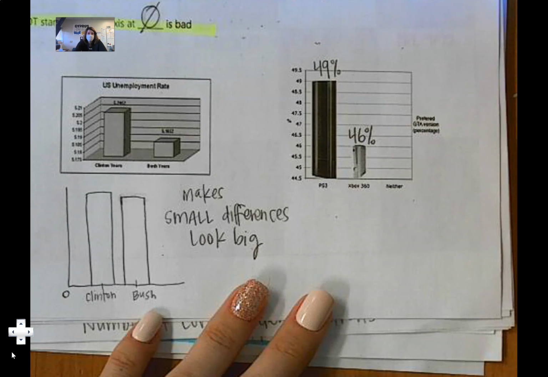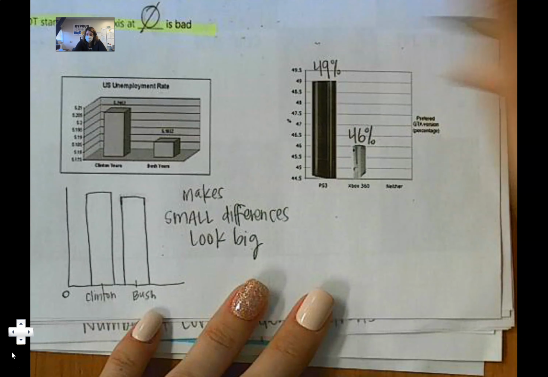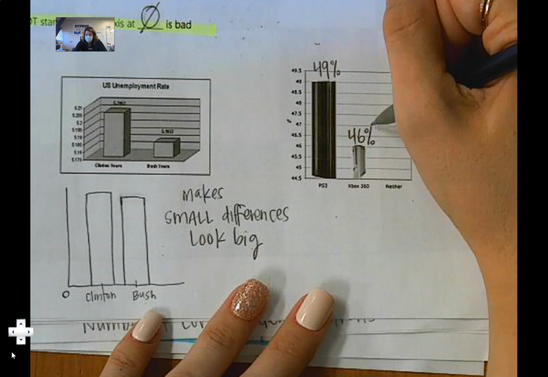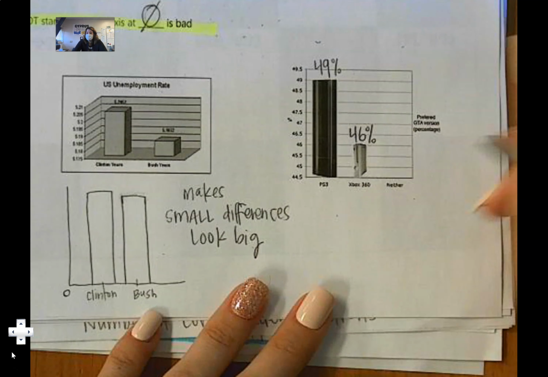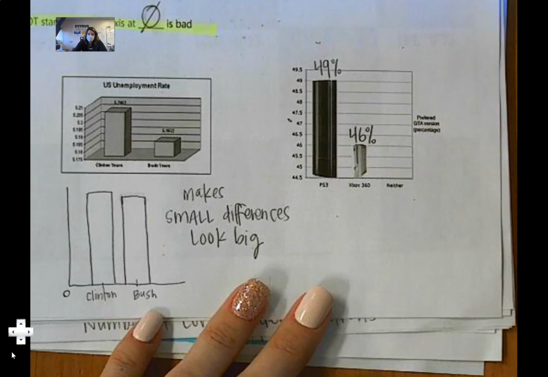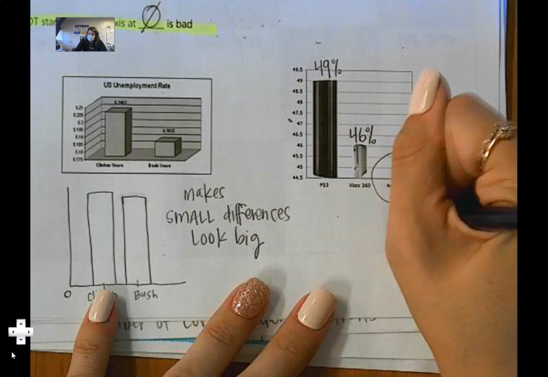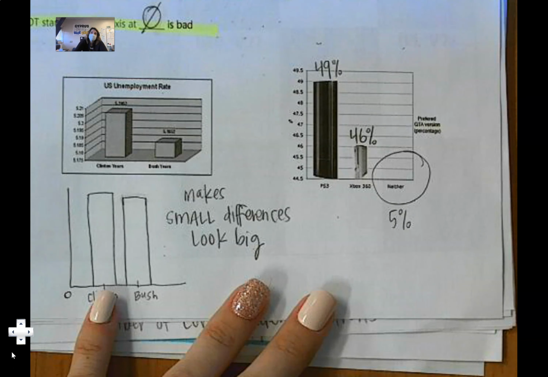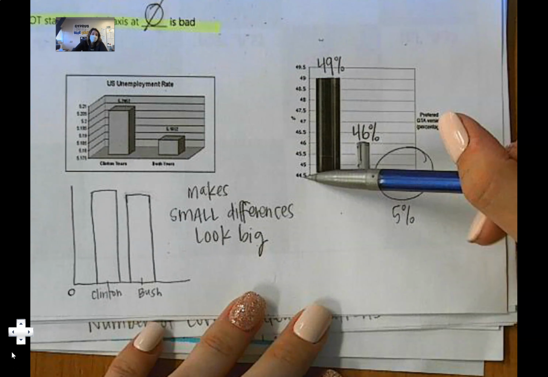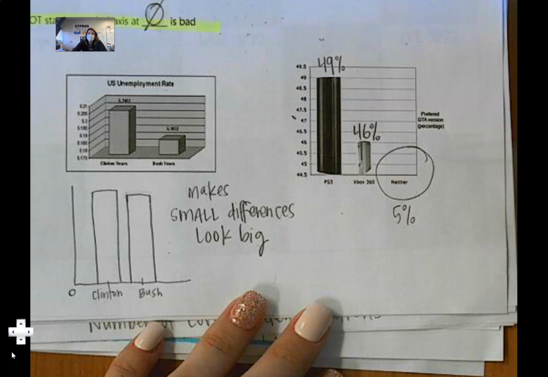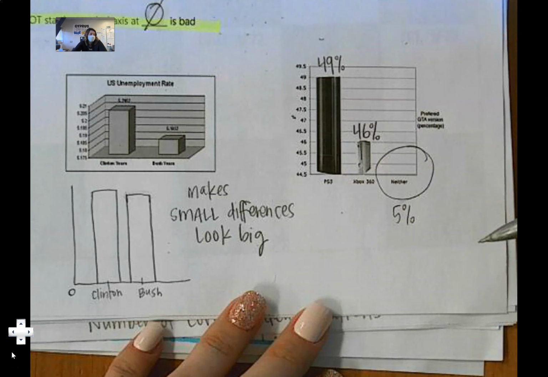What do they add to? 90? 95? Which one is it? Did you add them? Now you worried me. I'll add them. 95? So where's the missing 5%? Here. 5% of people said neither, but because they didn't start the scale at 0, this graph makes it look like nobody said neither. But really, 5% did.